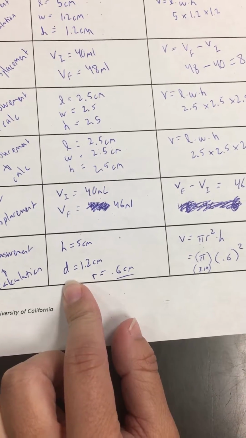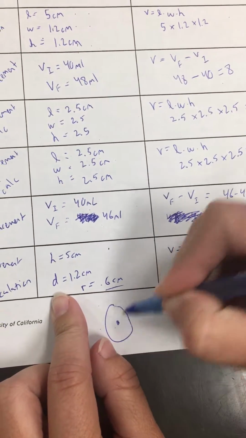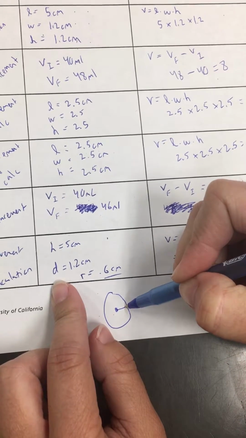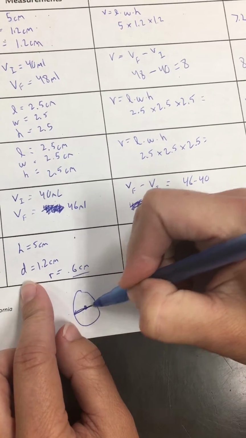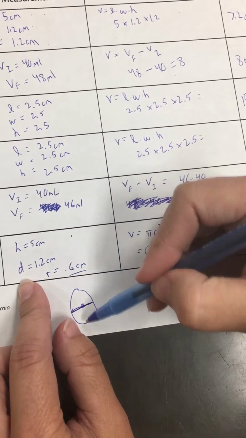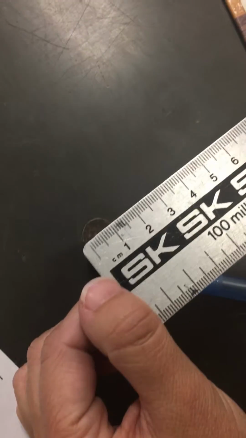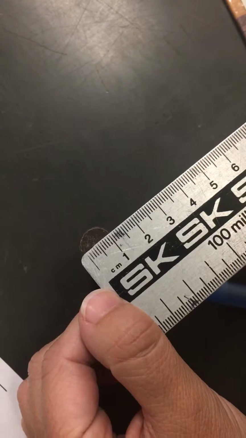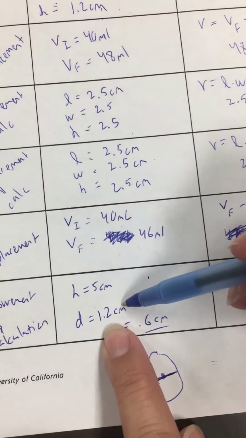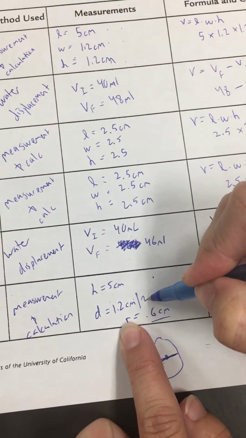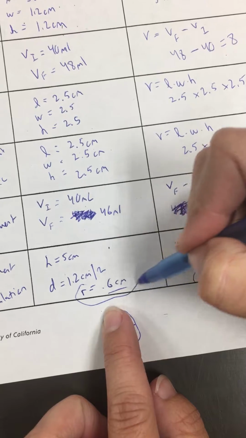You can't really measure the radius because the radius is from the center of the circle to the outside, and we don't know where that center point is. So we're going to find the diameter, which is all the way across, and then we're going to divide it by 2 to get the radius. So if I measure the diameter, I got 1.2 centimeters. So my diameter is 1.2 centimeters, and then I have to divide it by 2, which is 0.6. So my radius is 0.6 centimeters, and now I need to find my height.